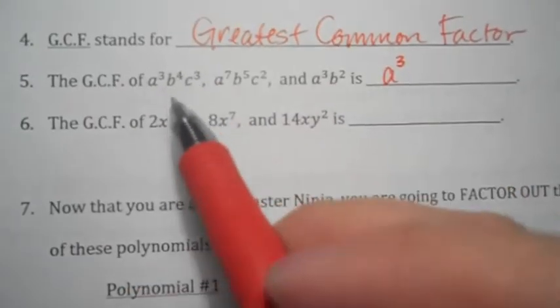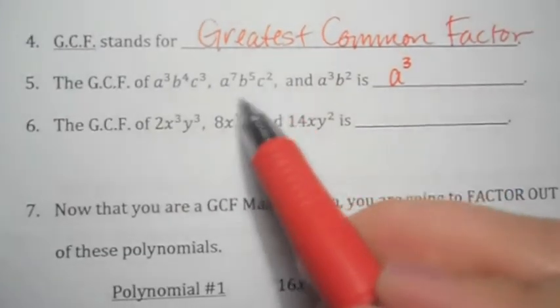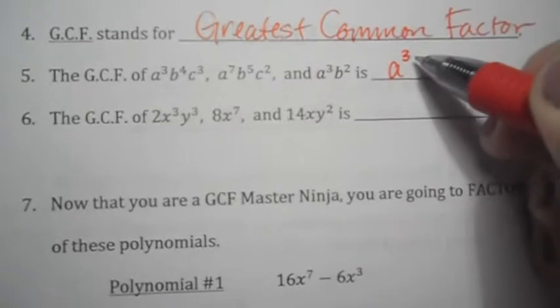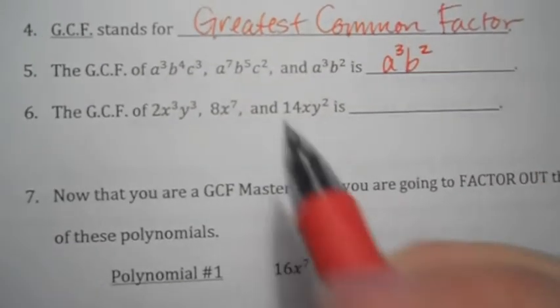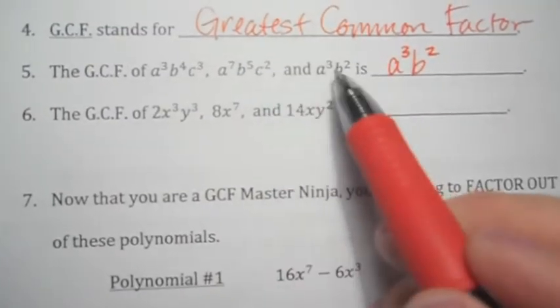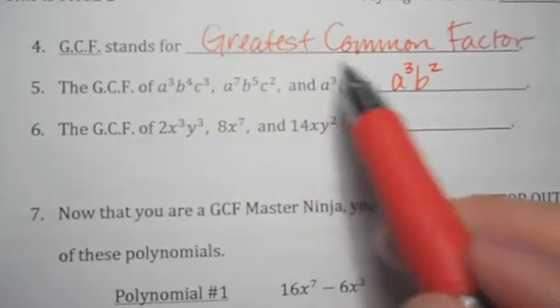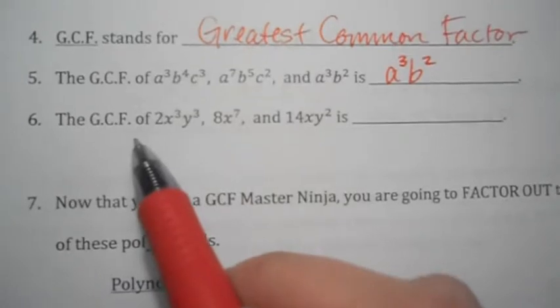Let's look at the next variable. This one has 4 b's, this one has 5 b's, and this one has 2 b's. So the most that they can have in common is 2 b's. This one has a c value, this one has a c, but this one doesn't have a c. So a c term is not going to be part of their greatest common factor. And we're finished. Number 6.